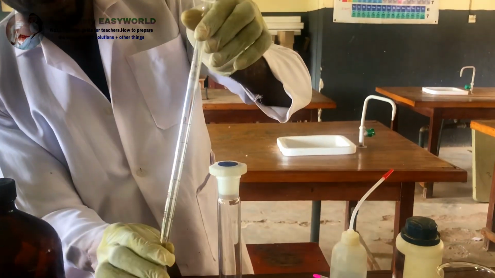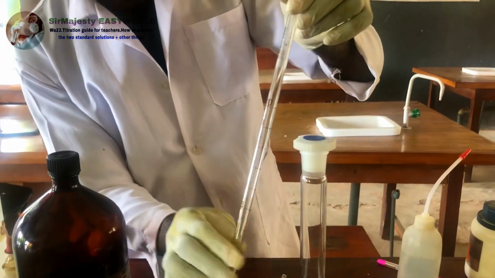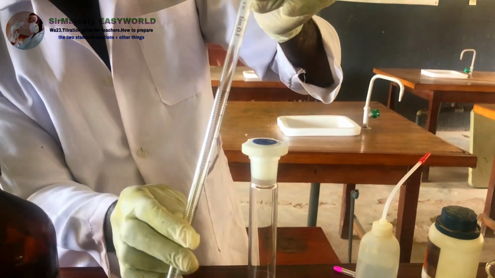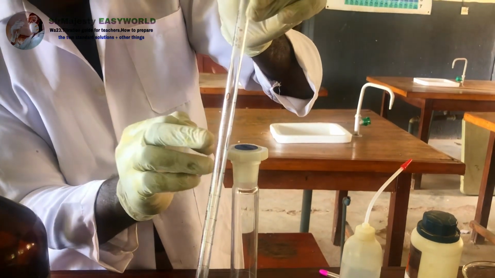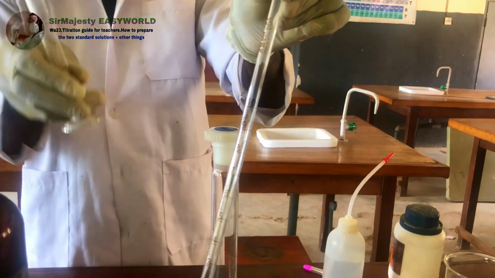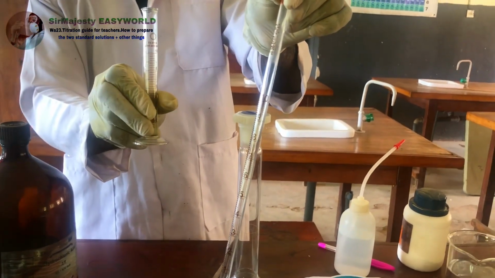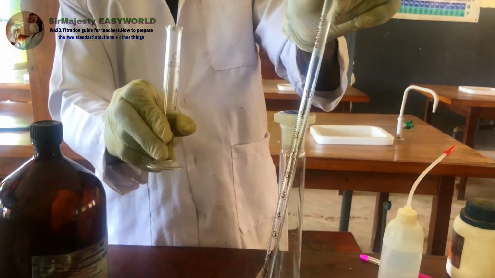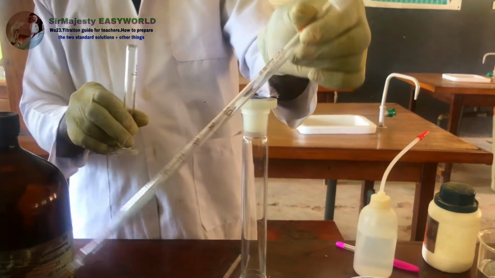The advantage of using this type as a chemistry teacher is that you see the marks are simple. You can get 0.5 easily. You see, this is 8, and 8.5 is very clear. Unlike here, where the marks are congested. They are very close. So getting the 8.5 will be more difficult here, but using this type, it's very easy.